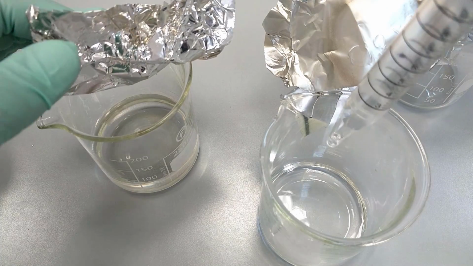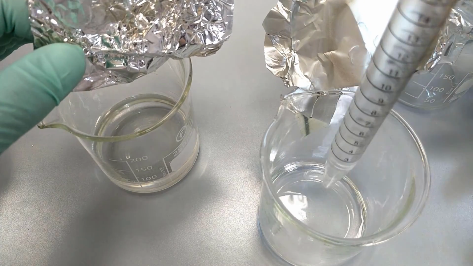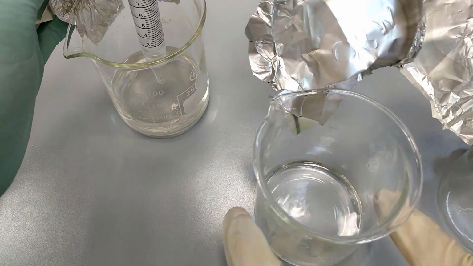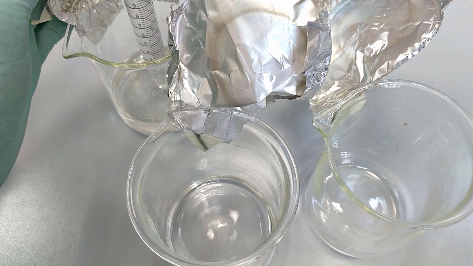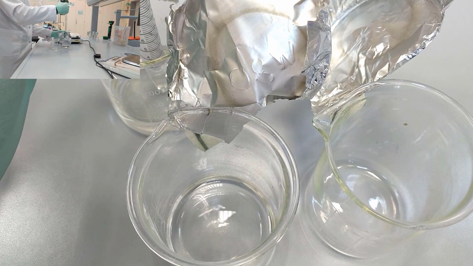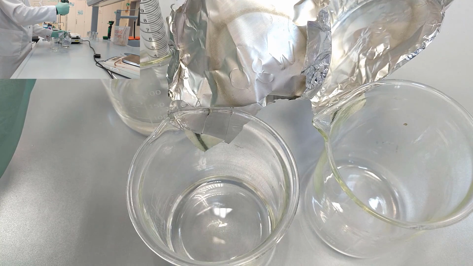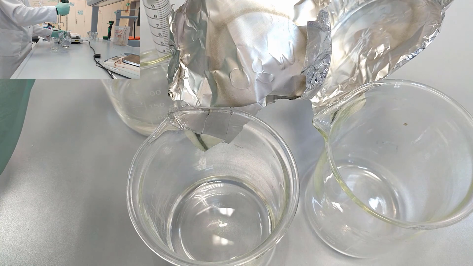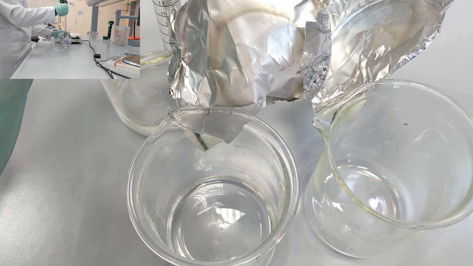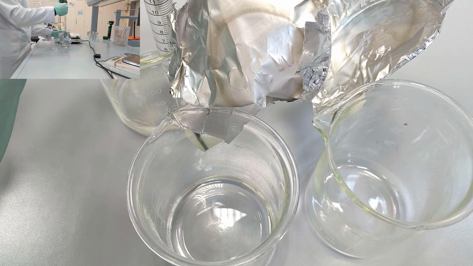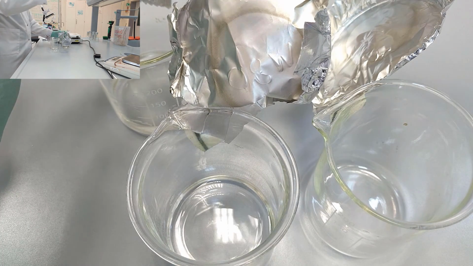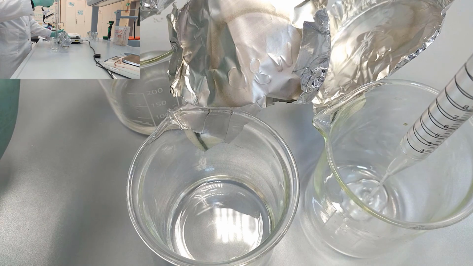To prepare the 0.4 molar concentrated solution, you are going to take 20 milliliters of the 1.2 molar concentrated glucose and transfer it to the second beaker. Then you will be diluting it with water of the volume 40 milliliters.